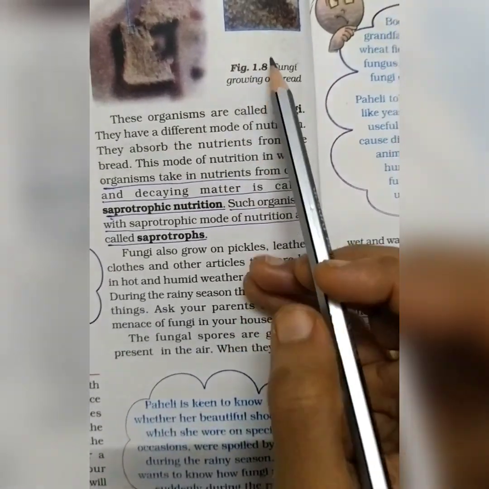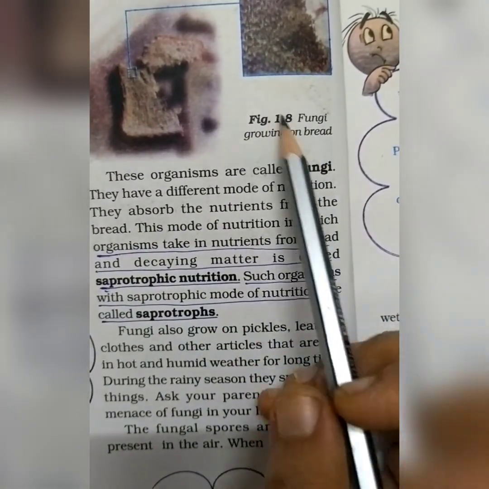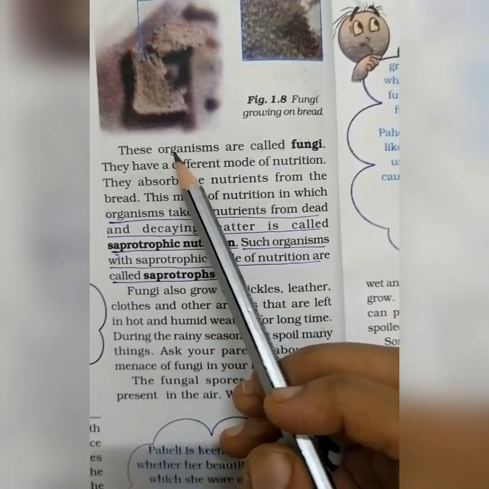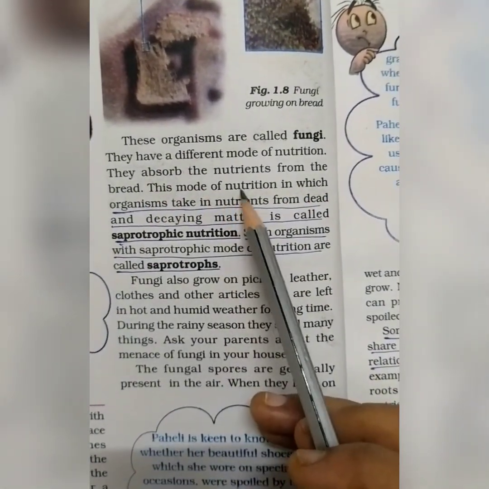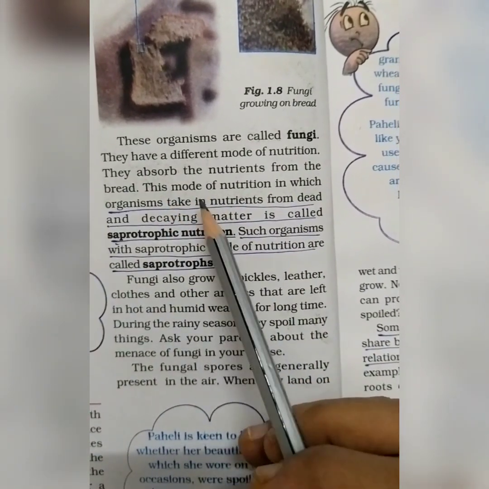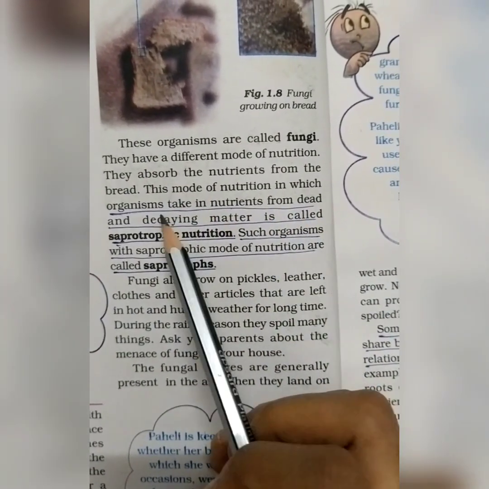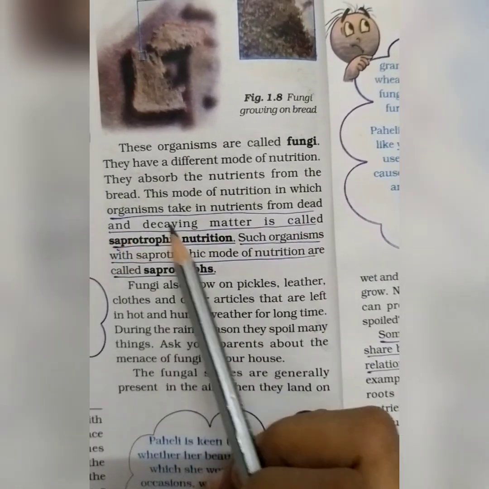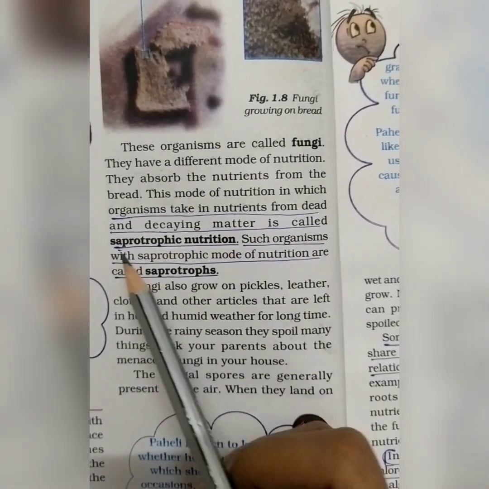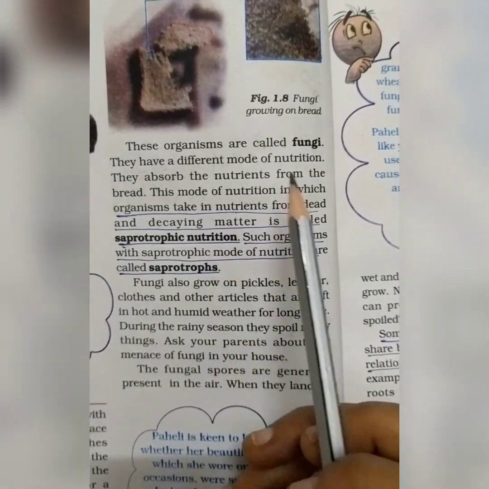There are some organisms called fungi. In this picture we can see fungi growing on bread. They have a different mode of nutrition. They absorb the nutrients from the bread. This mode of nutrition, in which an organism takes in nutrients from dead and decaying matter, is called saprotrophic nutrition.